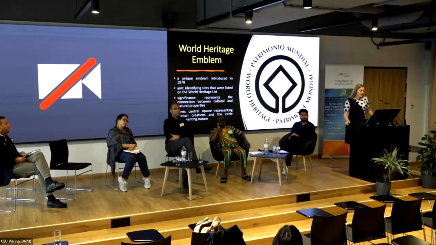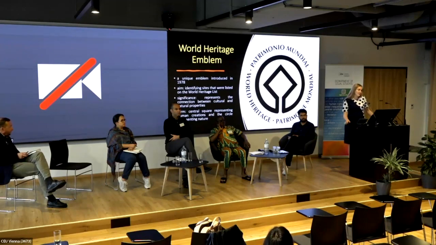And here is something quite common that you have probably seen many times. This is the World Heritage Emblem, a unique emblem introduced in 1978 with the aim to identify sites that have been listed on the World Heritage List. Of course, it also has some aesthetic value. It represents the connection between cultural and natural properties, and it was designed by a Belgian artist as a connection between human beings and nature. It's a question of how to properly balance humans with nature.